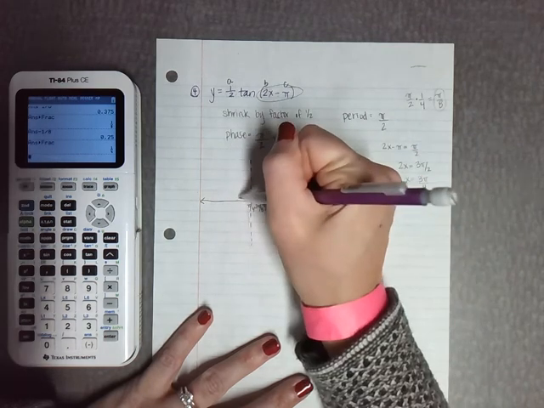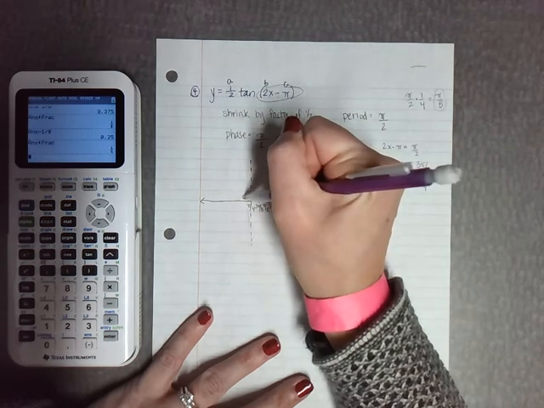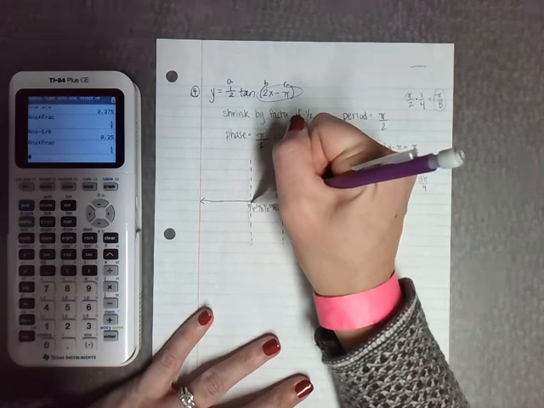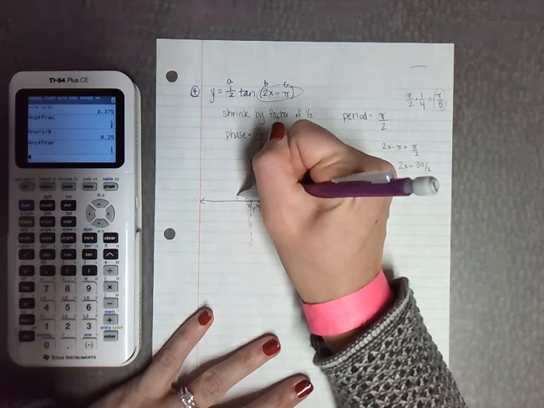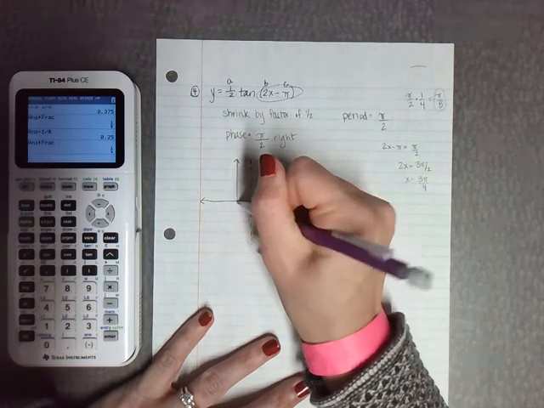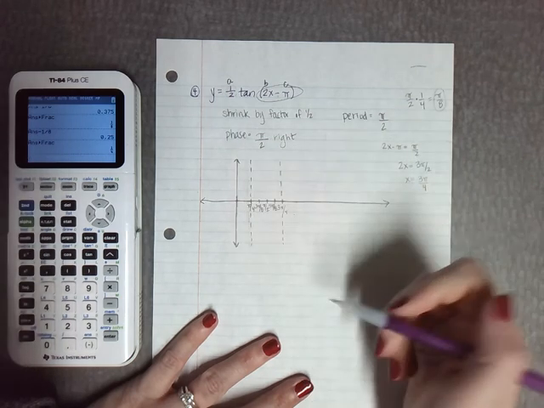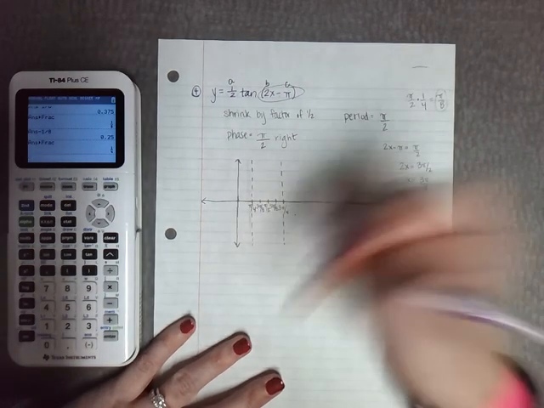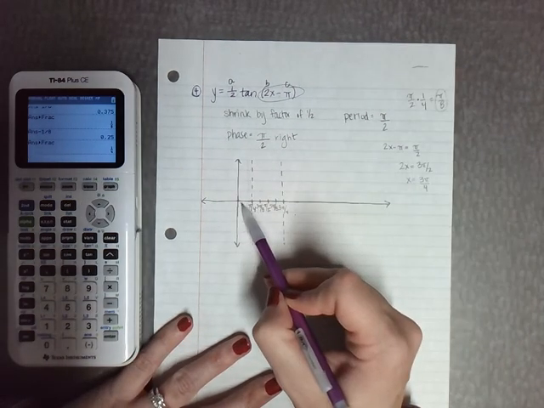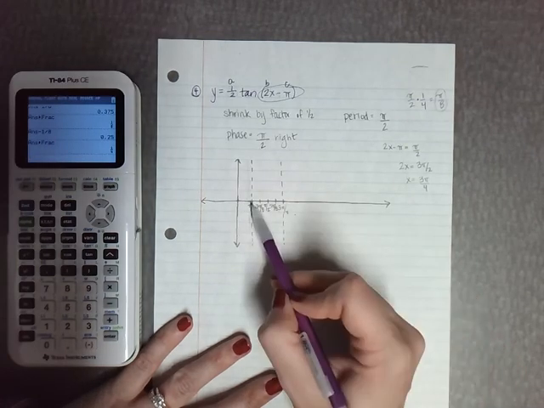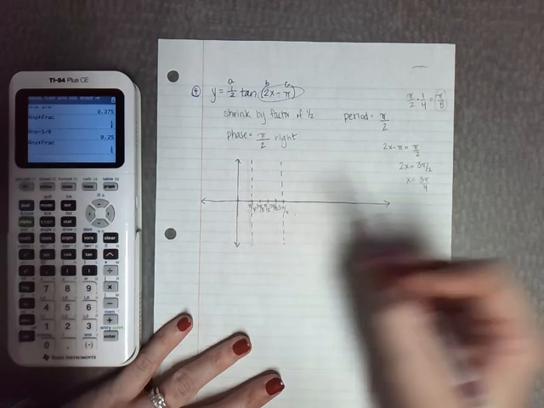And then I'm going to let my y-axis, sorry, I'll just put my y-axis there. Okay, I think we fixed that problem. Now, because I still have this gap right here between my y-axis and where my first asymptote is, rather than going forward this time, I'm going to go back again 4 more times.